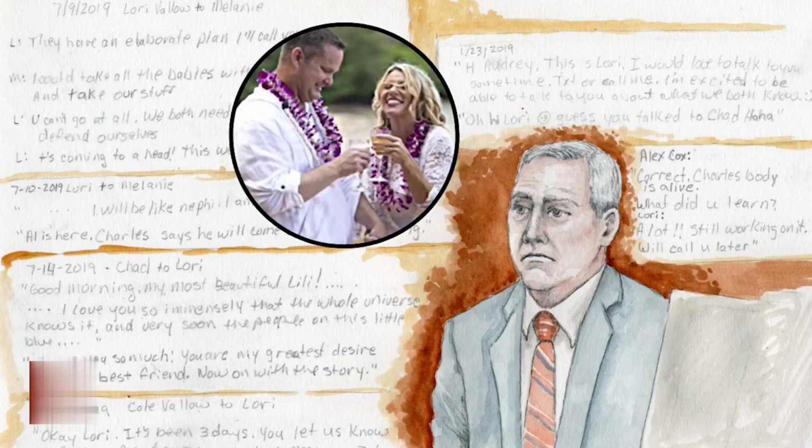Now, turning to an SMS text section in Lori for Style at iCloud.com from March 20th, 2019, can you explain to us what we're seeing here? These are some texts that took place on March 20th of 2019 between Lori Vallow and Alex Cox. Could you read those into the record, please?